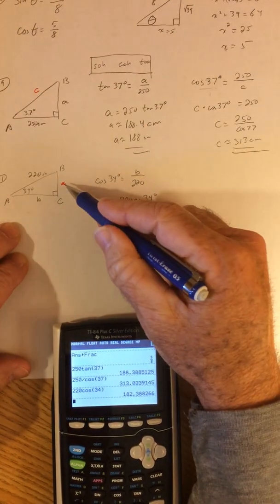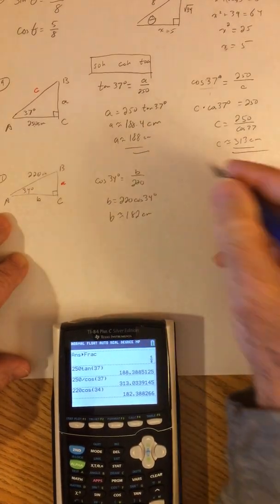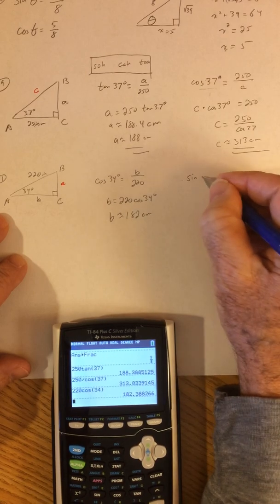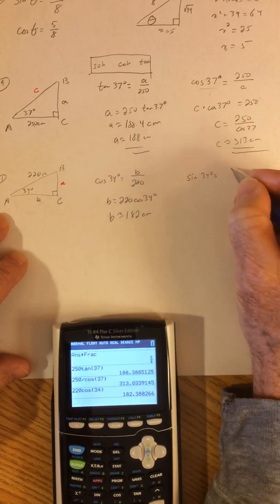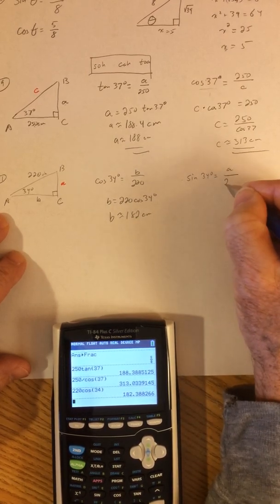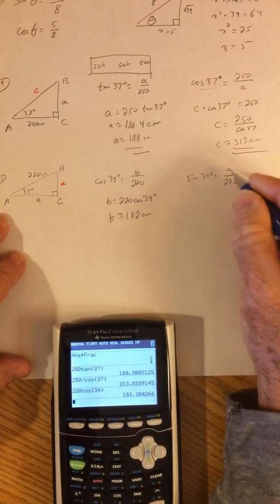All right, let's look for A. That's opposite, and we know the hypotenuse. So this is a sine. Sine 34 is equal to opposite A divided by hypotenuse 220. Again, cross multiply.